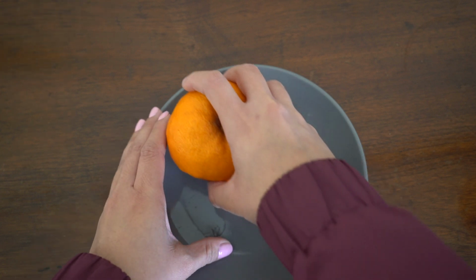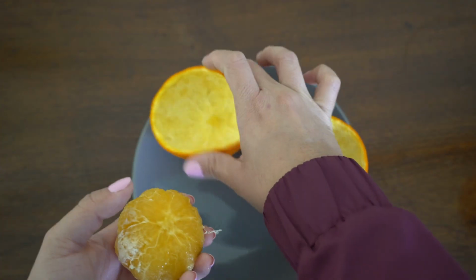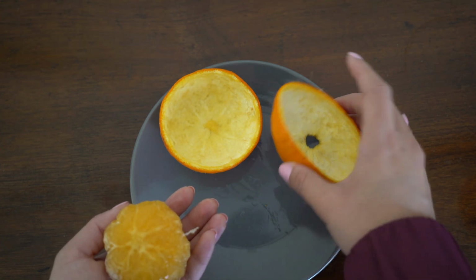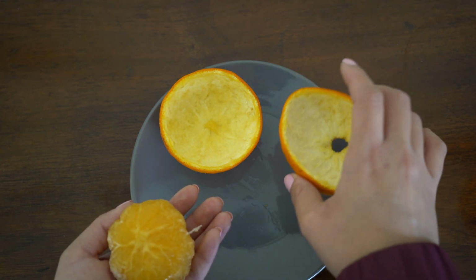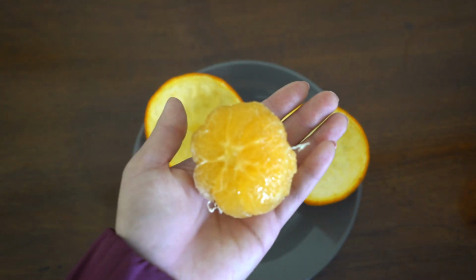So let's take a look. The sphere does, however, have surface area and it does have volume. The surface area is like the orange peel, while the orange is the volume.